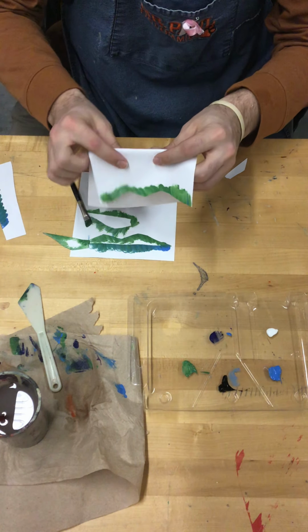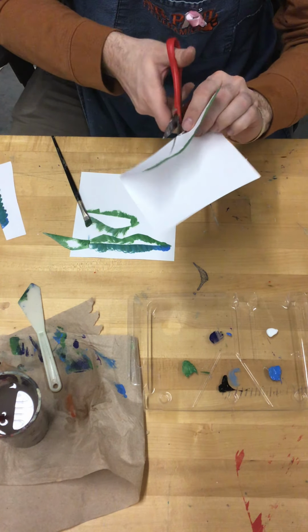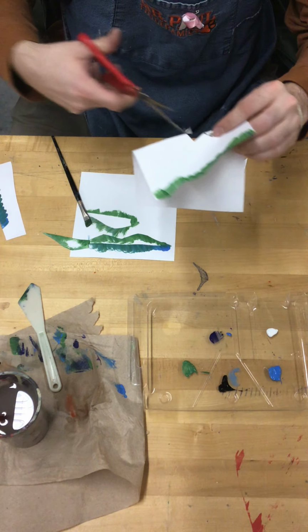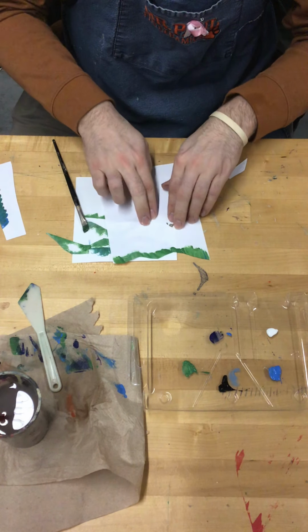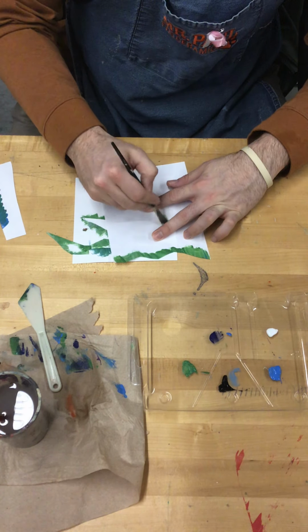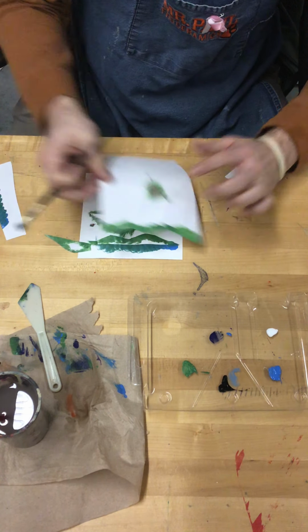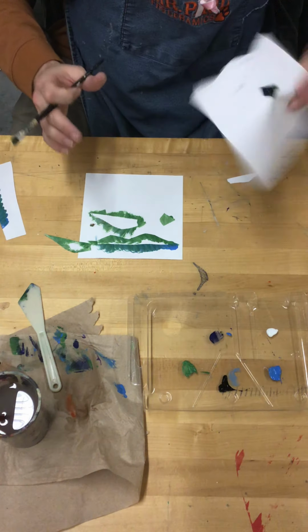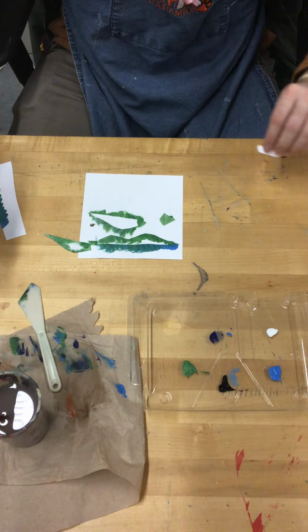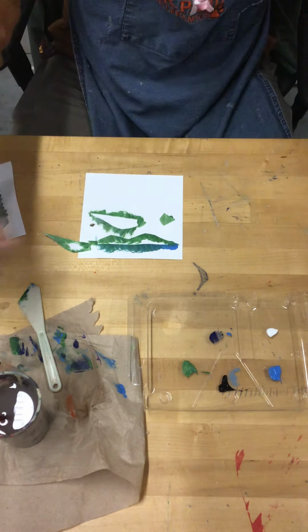I also could cut out shapes on the inside of this piece of paper and hold it on the outside and create a stencil of that shape there. Okay? So using paper is a fantastic way to get stencils.